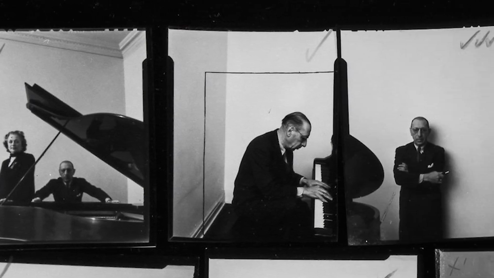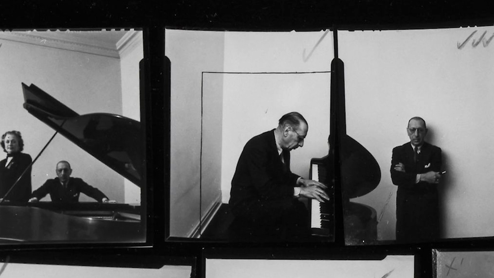Next one, now we're really framing just on Stravinsky and the piano keyboard. Interesting, but it doesn't really pop, does it? Because you're kind of left wondering what's going on here. He's just playing the piano. I don't feel the character coming out in that selection there, that image.